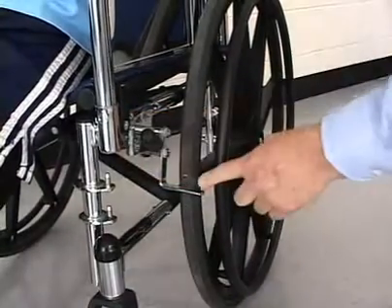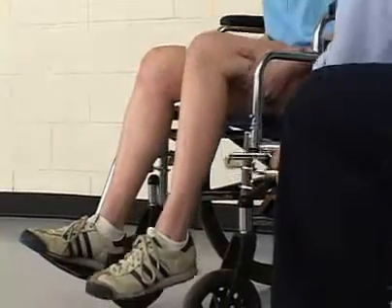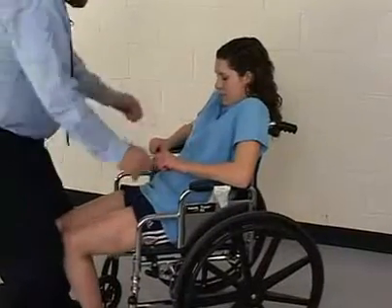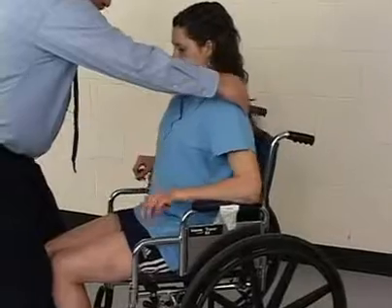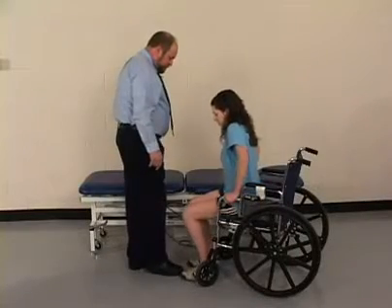The patient's feet should be placed on the floor, foot plates raised and footrests removed from the wheelchair or swung out of the way. The patient will need to move forward to the front of the wheelchair, with or without assistance. The patient is positioned on the front edge of the wheelchair seat, knees flexed at approximately 100 degrees, feet flat on the floor.